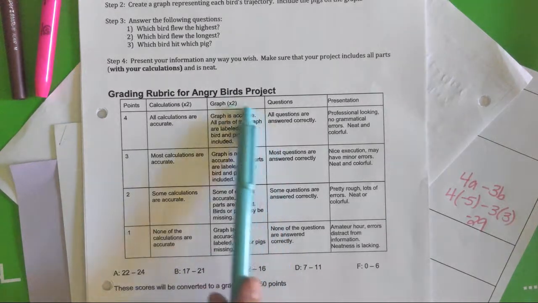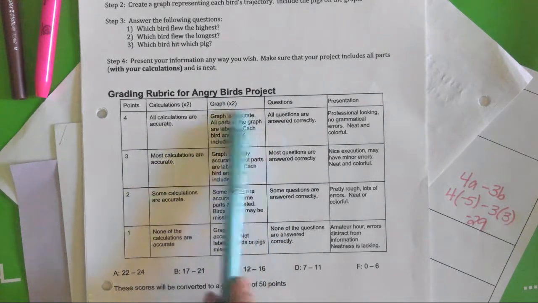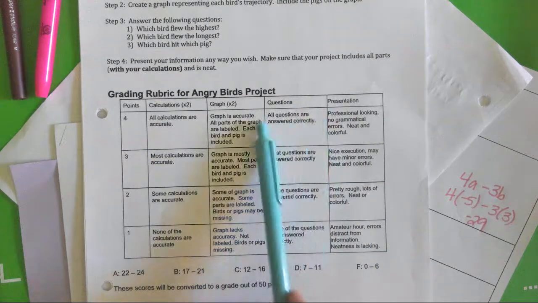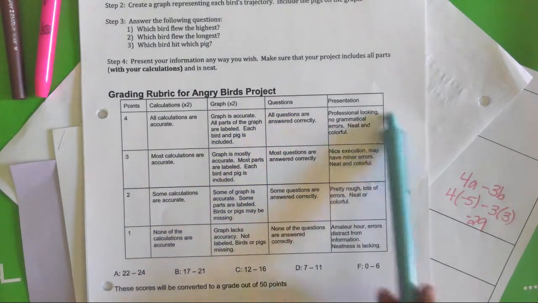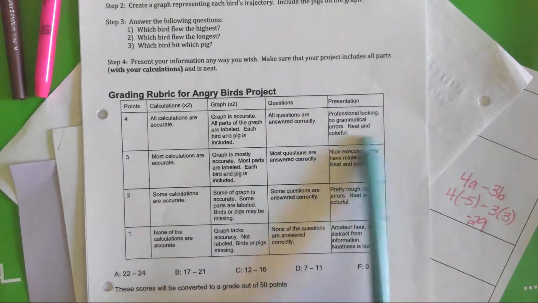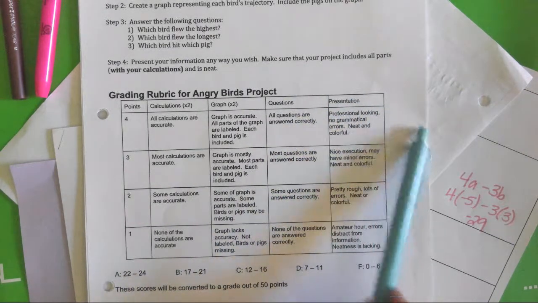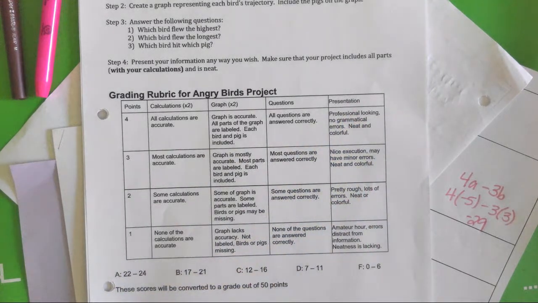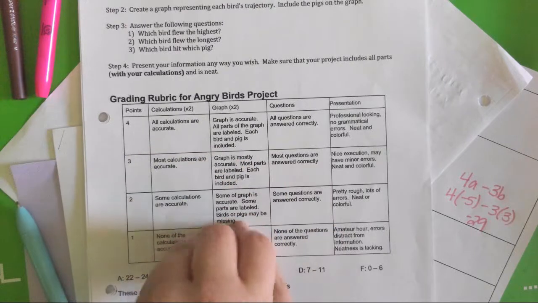She also wants to know, what does my graph look like? Did I answer all of the questions? How does my project look? Did I make a typo, a spelling error? Is it really ugly and not very neat looking? Okay, are there any questions about the rubric on the screen?